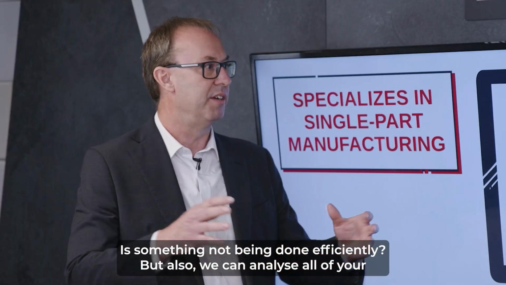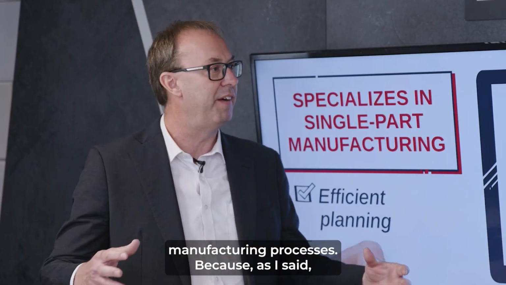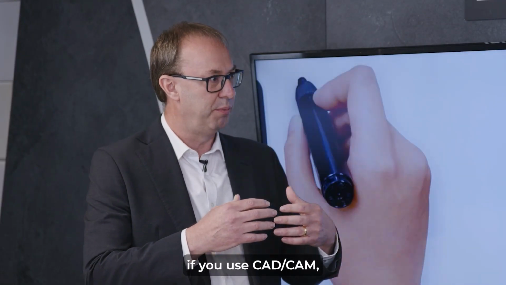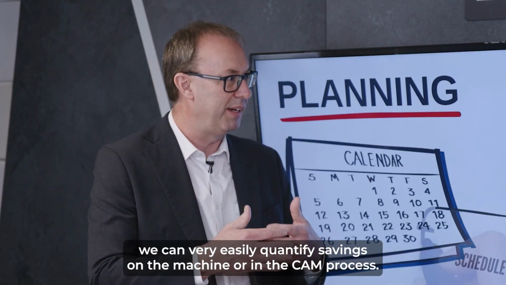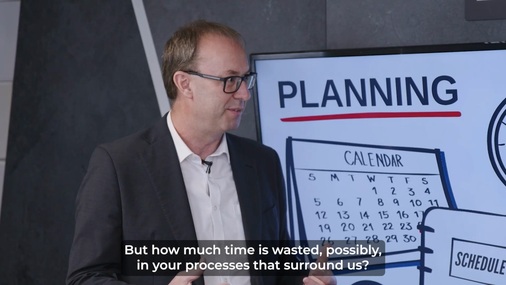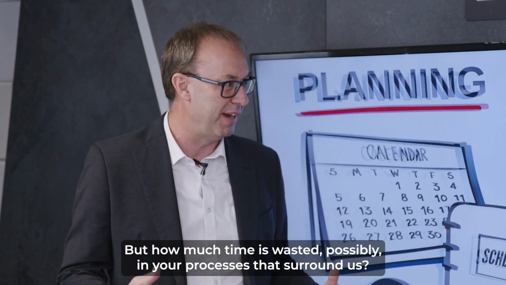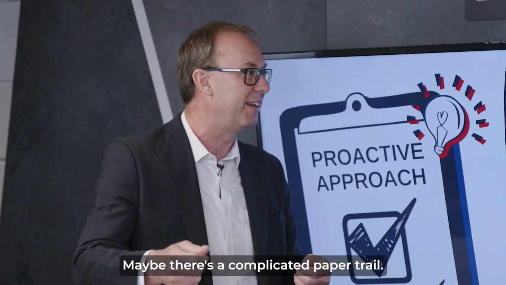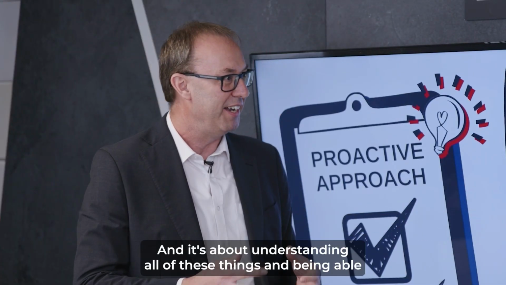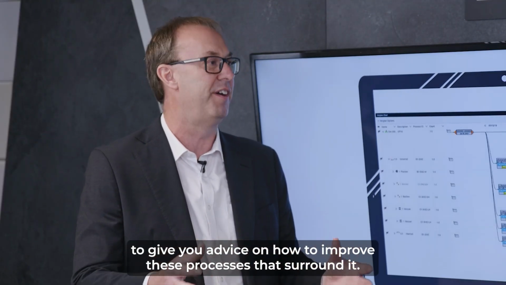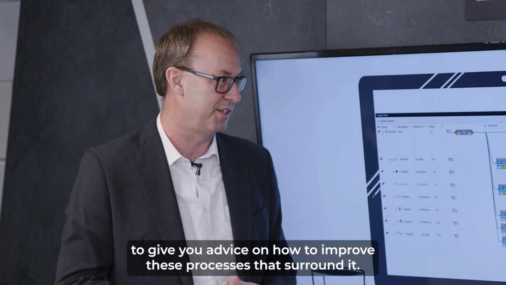But also we can analyze all of your manufacturing processes, because, as I said, if you use CAD/CAM, we can very easily quantify savings on the machine or in the CAM process. But how much time is wasted possibly in your processes that surround this? Maybe because we've always done it this way. Maybe there's a complicated paper trail, and it's about understanding all of these things and being able to give you advice on how to improve these processes that surround it.